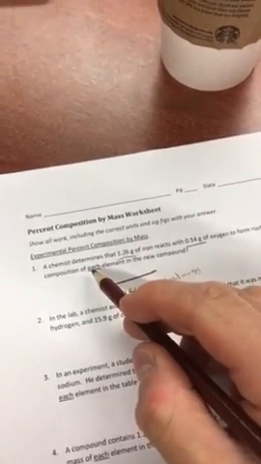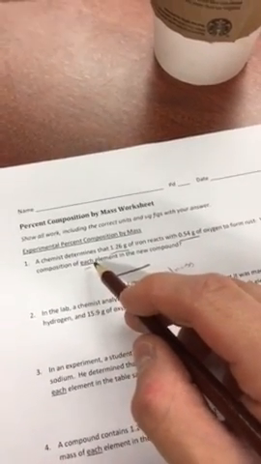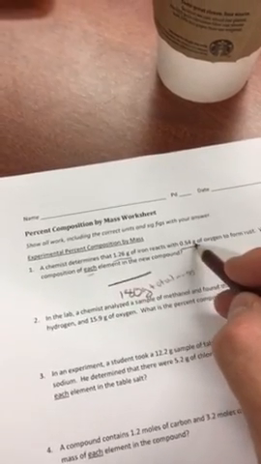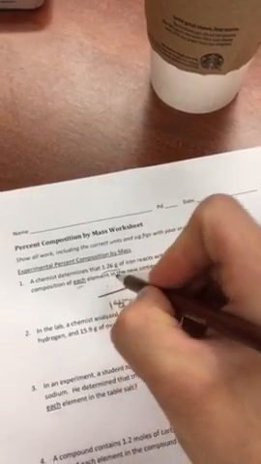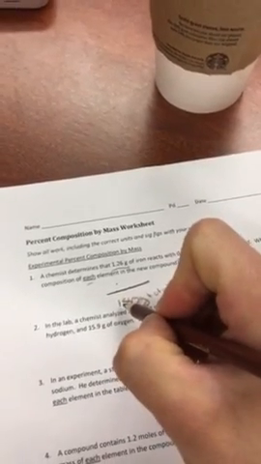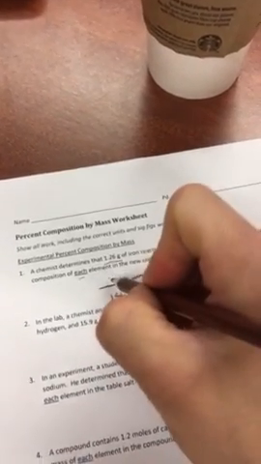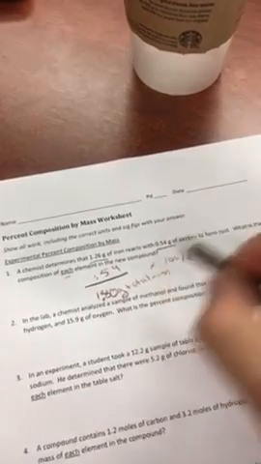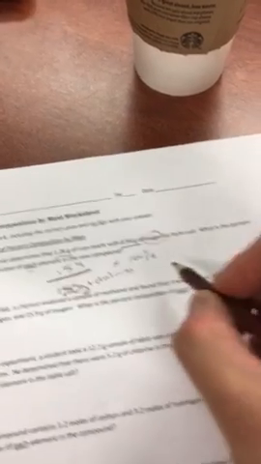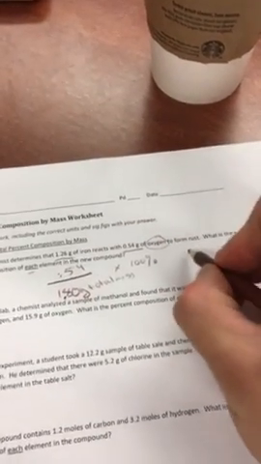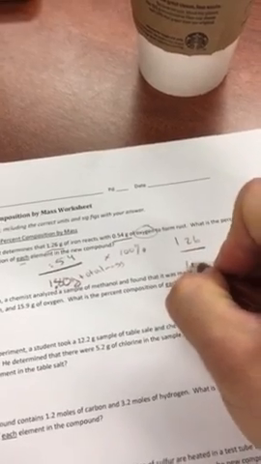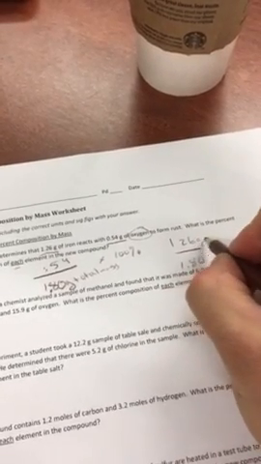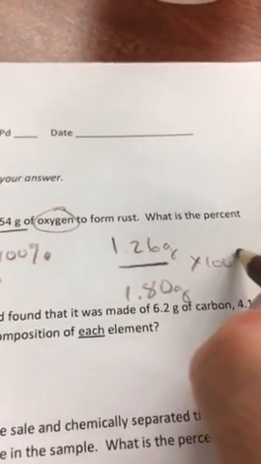And we're trying to find out the percent composition for each element. So in order to find out oxygen, oxygen has a mass of 0.54. Yep, 0.54. And this would actually be 1.8. I'm sorry, guys. So 0.54 times 100%. And that would give you the percent of oxygen. Now, if you want to find the percent of iron, it's the same thing. 1.26 over 1.80 grams, and then times 100, and that would give you the percent. So these are pretty straightforward.